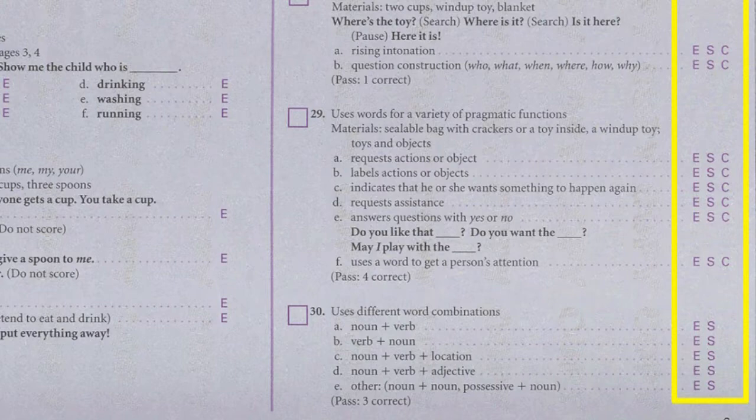The S stands for spontaneous. If the child spontaneously exhibits the target behavior while interacting with the clinician, the clinician circles the S. The C stands for caregiver. If the caregiver reports a child is capable of performing the behavior and provides a supporting example, the clinician circles the C. If a child is able to complete the task, letter E, S, or C, or a combination of the three are circled.